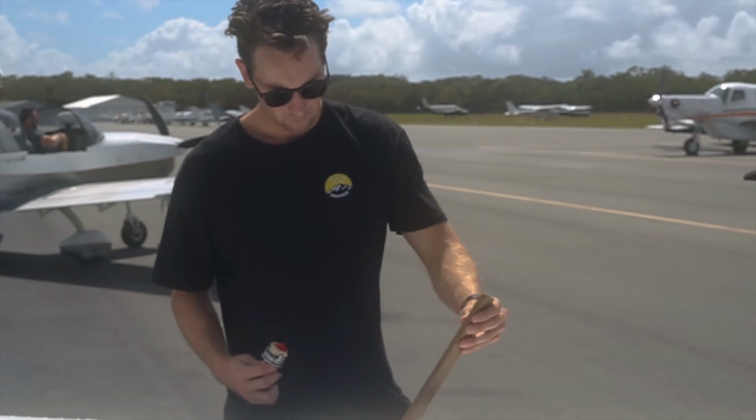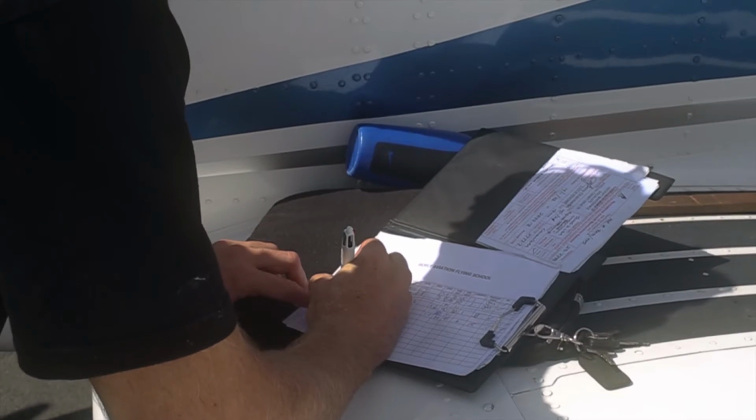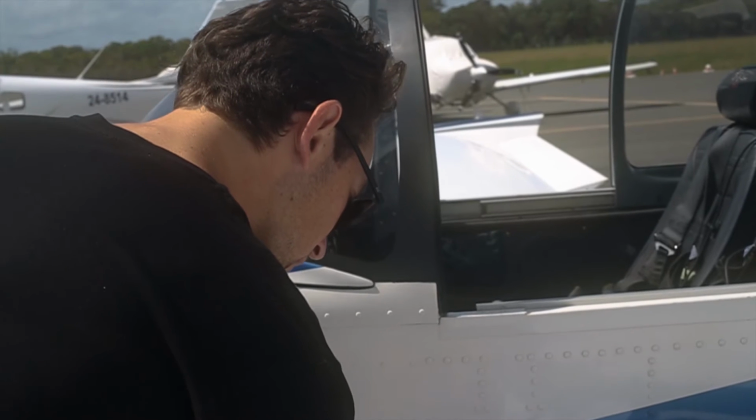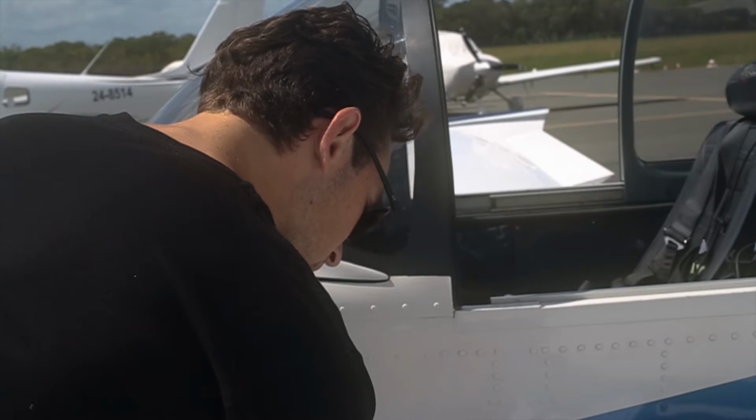That might mean they just need 2 or 3 hours of dual flying to get them up to standard, or they might need to go and do some command time by themselves to bring them up to standard before they start the course.